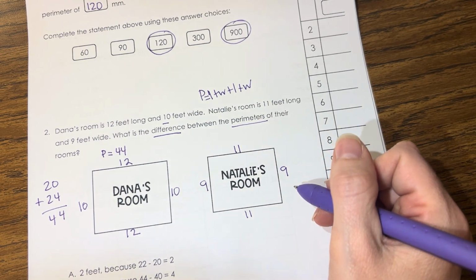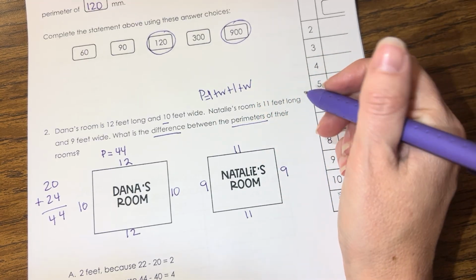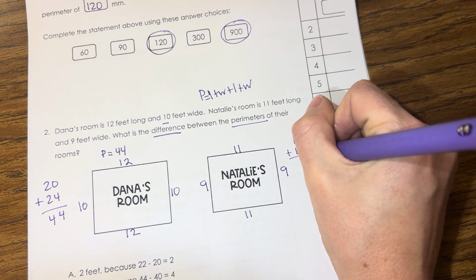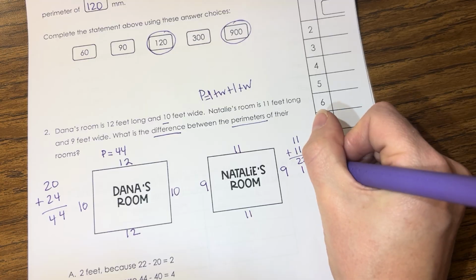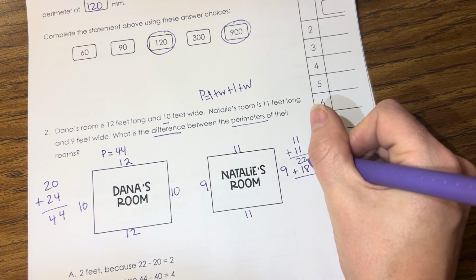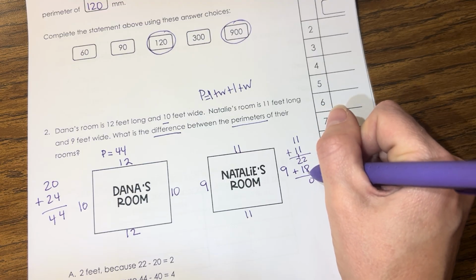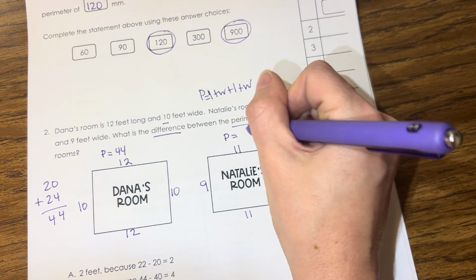Okay, let's find Natalie's. So 11 plus 11 is 22, just in case anybody gets confused, and 9 plus 9 is 18. So then 18 plus 22, 2 plus 8 is 10, 1 plus 2 is 3, 3 plus 1 is 4, and so 40. So then Natalie's perimeter is 40.